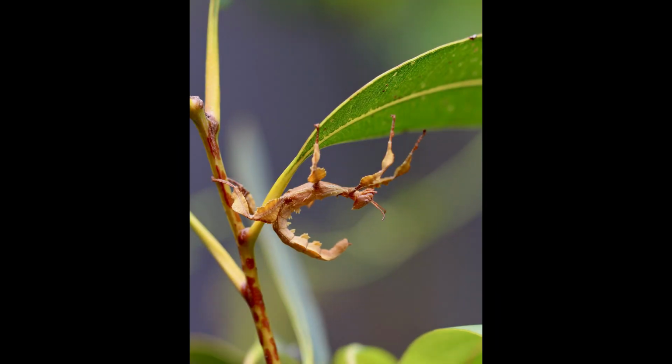The last one that we're going to look at is stick insects, and they're masters of disguise. They look almost exactly like twigs, branches, or leaves. Some can even sway in the wind and look like a moving branch. So this makes them nearly invisible to predators like birds, frogs, and lizards. They also move very slowly and carefully, often swaying as they walk.